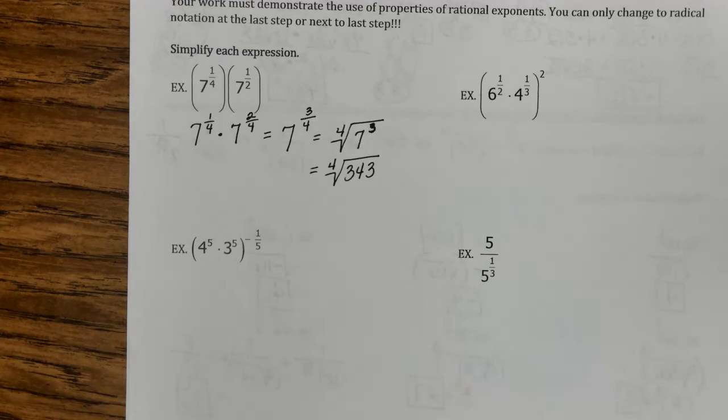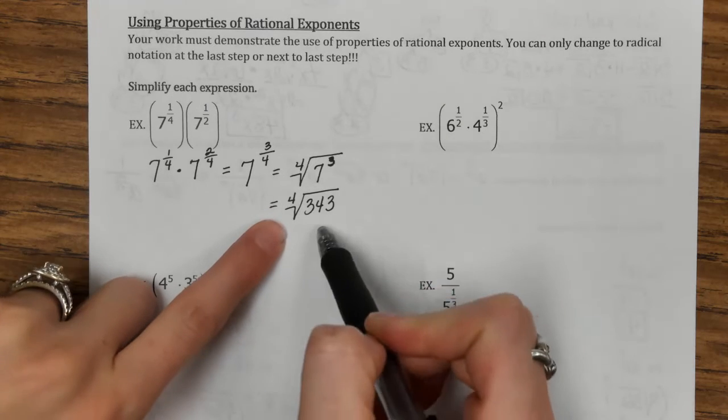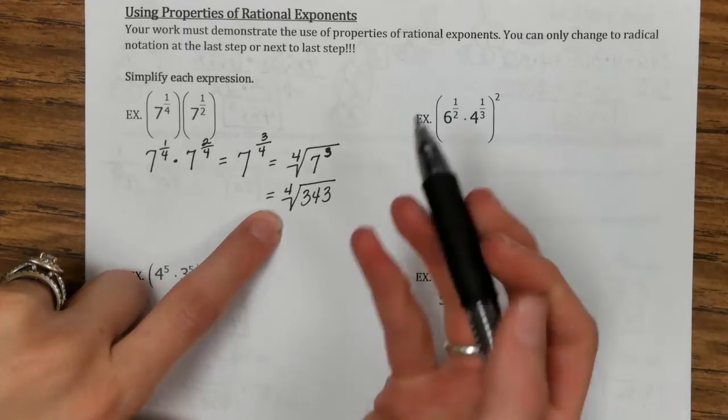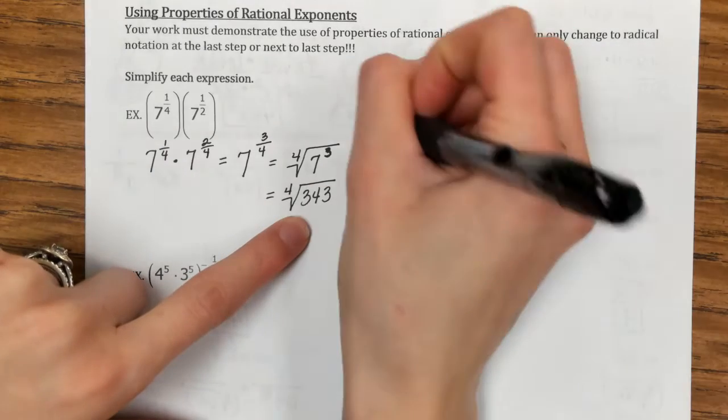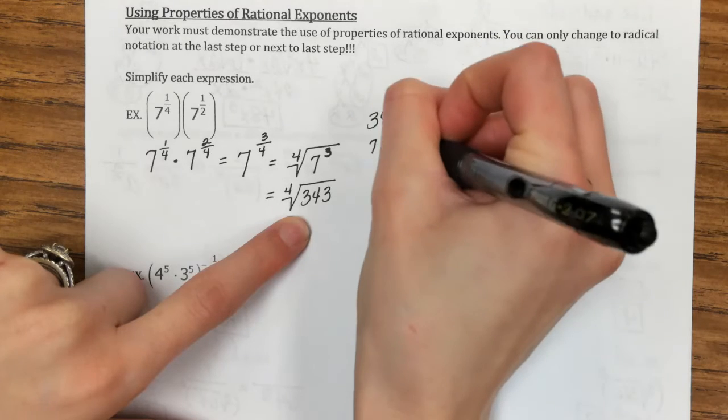Okay, so what I was saying is once you get to this point, you would try to simplify. Okay? Now, if you were to break 343 down, it breaks into 7 and 49.